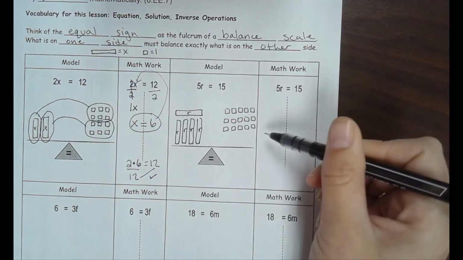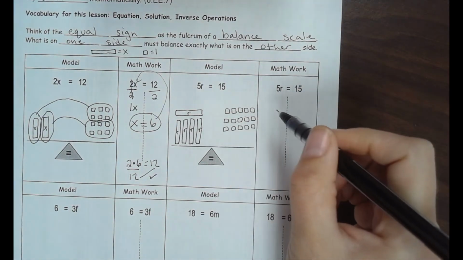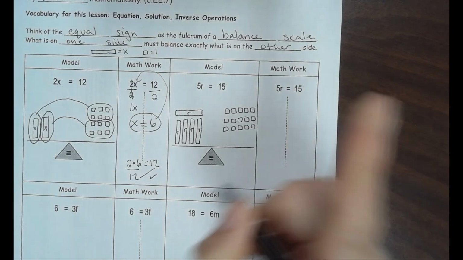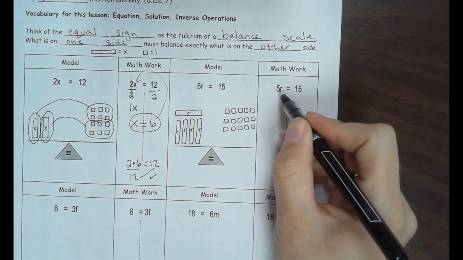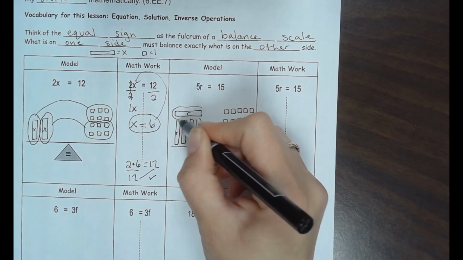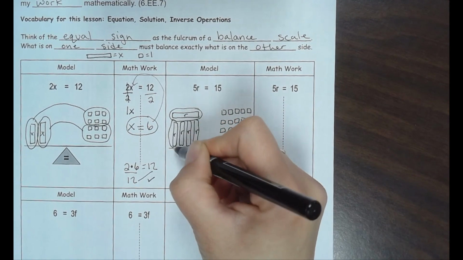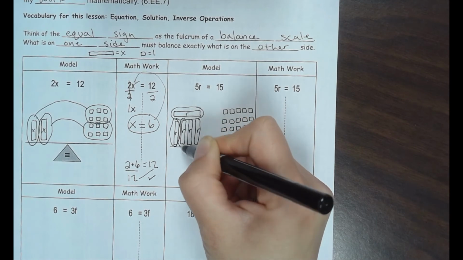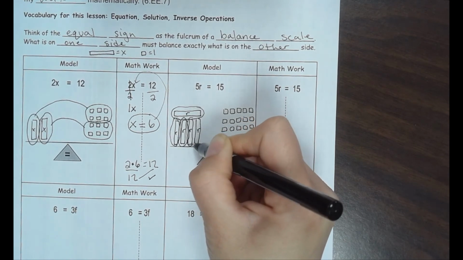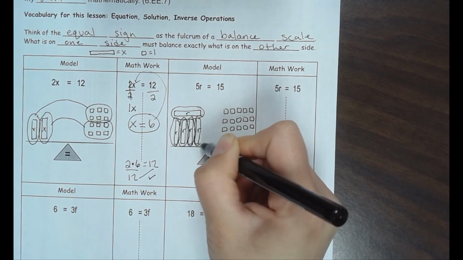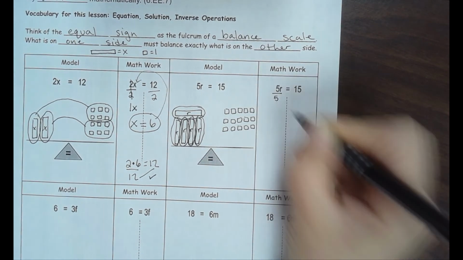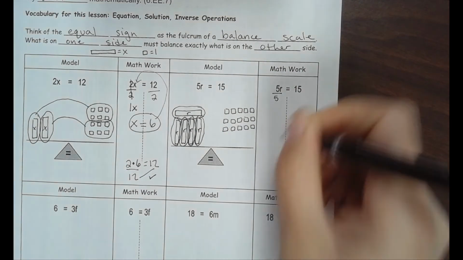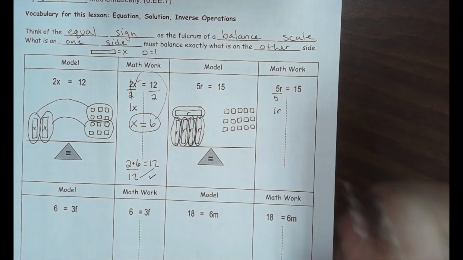Okay, I have 15 squares, 5 R's. Now, if I want R by itself, meaning I want one R, not 5 of them, I'm going to split 5 R's into 5 groups. One group with 1 R, one group with 1 R. I just divided by 5. So over here, divide by 5. Well, 5 divided by 5 gives me 1 R in each group.